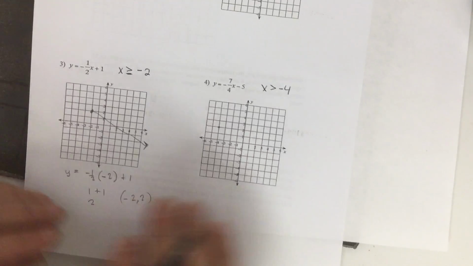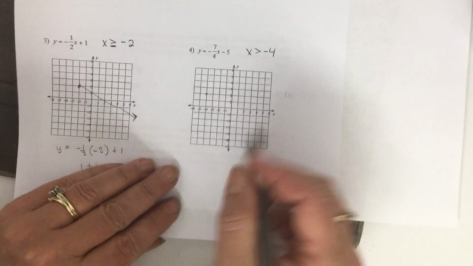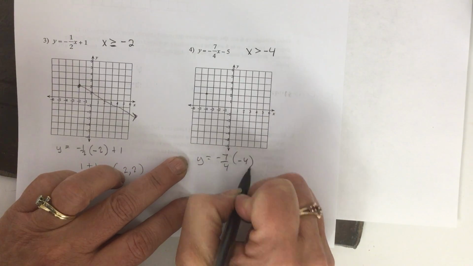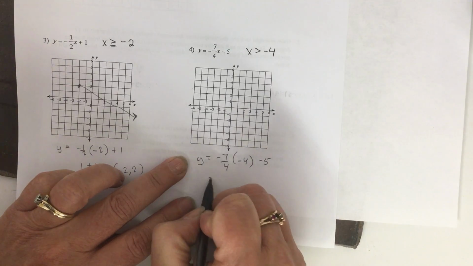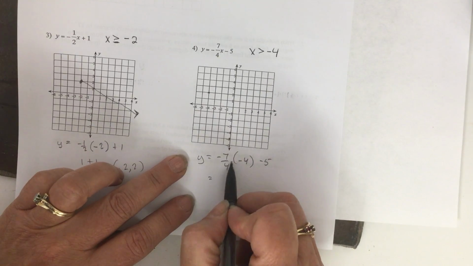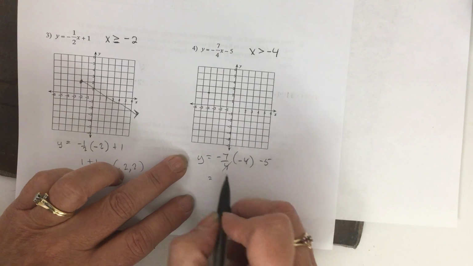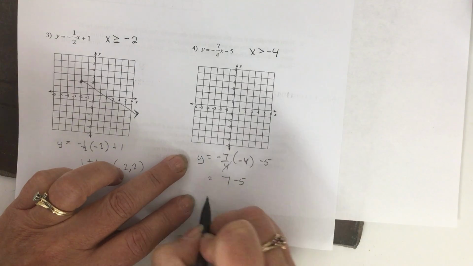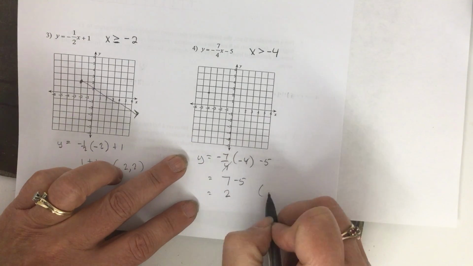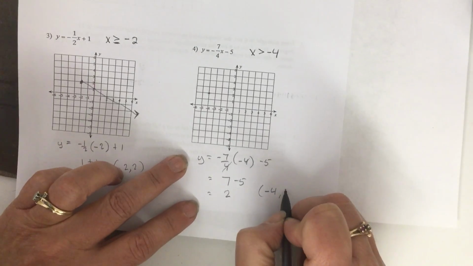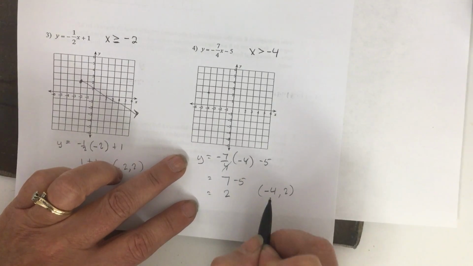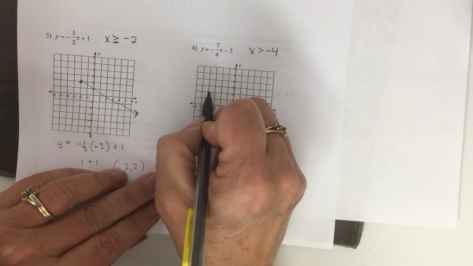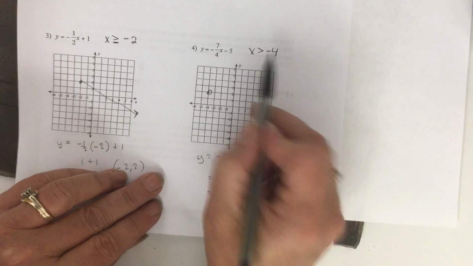Over here on number 4, I'm going to start with -4. So y equals -7/4 times x, which is -4, minus 5. So -4 divided by 4 is -1. 1 times 7 is 7. And a negative times a negative is a positive. Then minus 5, so 7 minus 5 is 2. So I started with x is -4. I got 2 for my y, so I'm going to plot the point -4, 2. So you come up here, -4, +2 is right there. I want an open circle because it's just greater than.